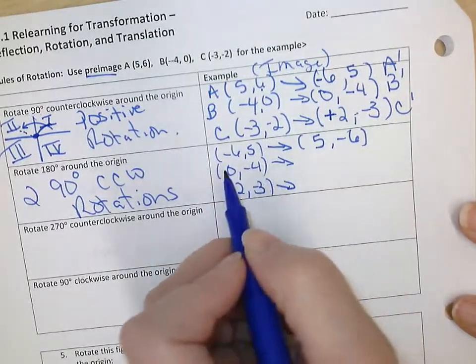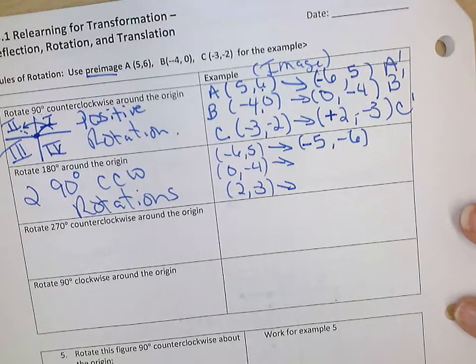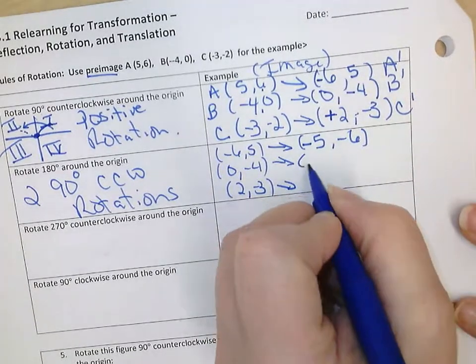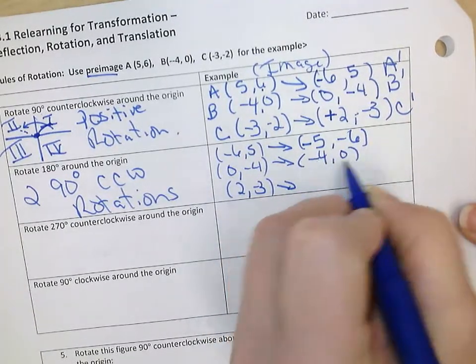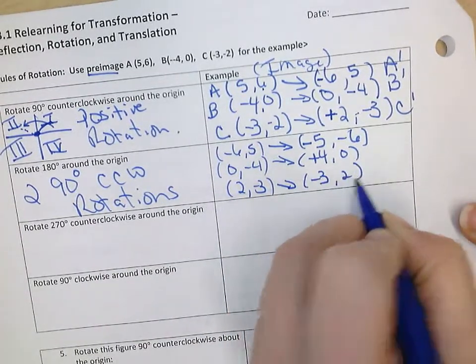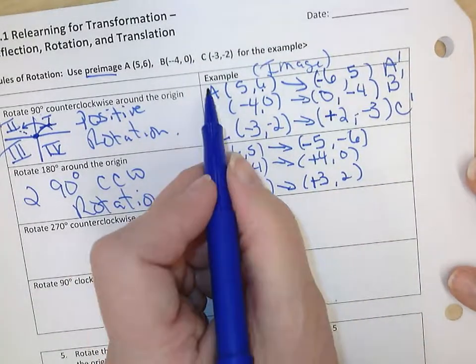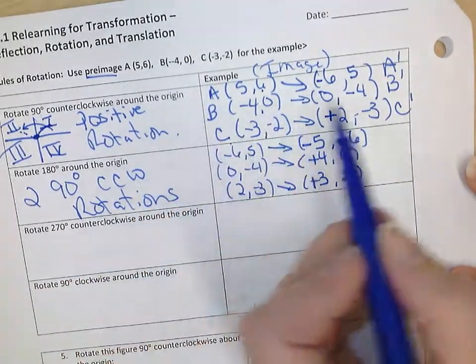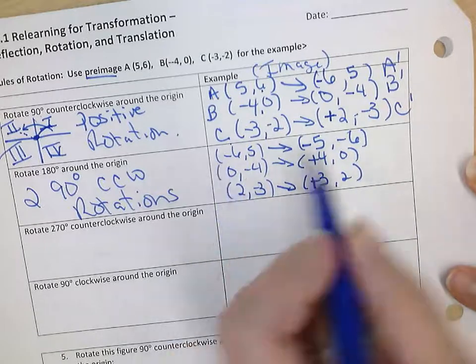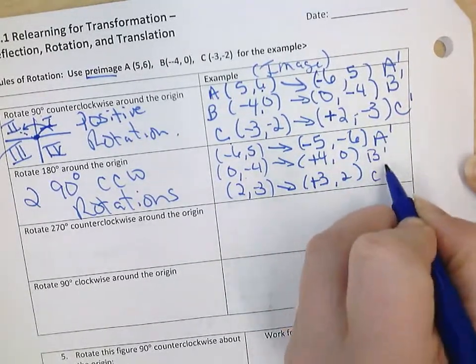You exchange the numbers, make the first one the opposite sign. So we have -4, 0, exchange, -3, 2, exchange, and if this were our A right here, we would rotate it once, rotate it twice, and then this would become our A prime, B prime, and C prime.